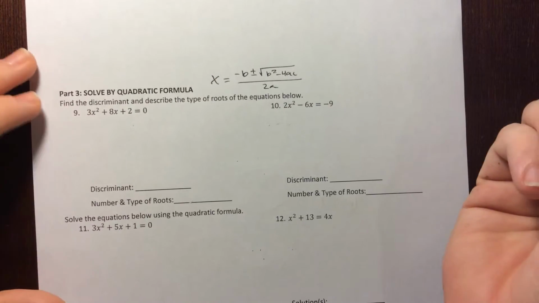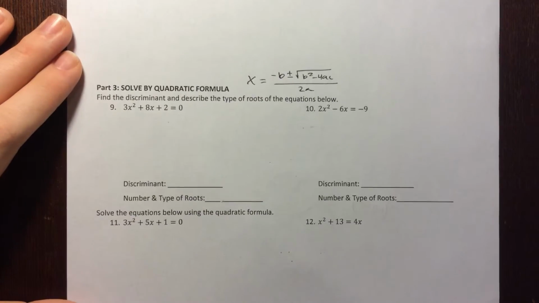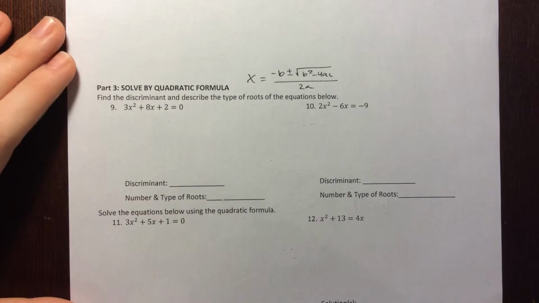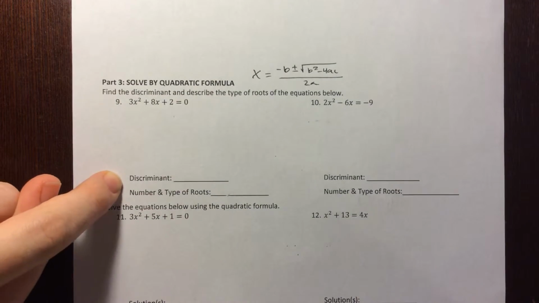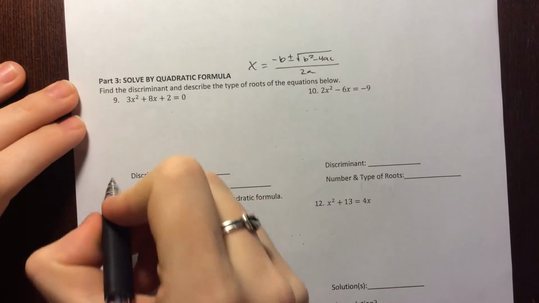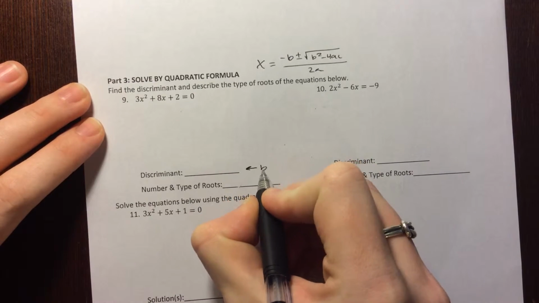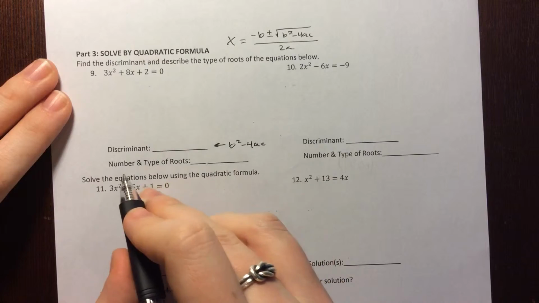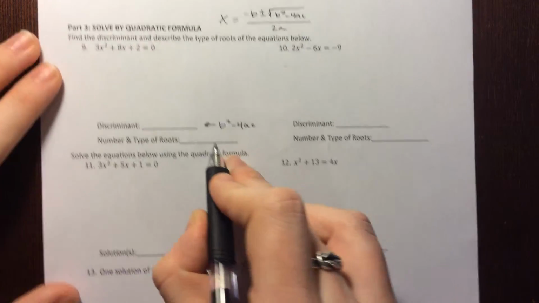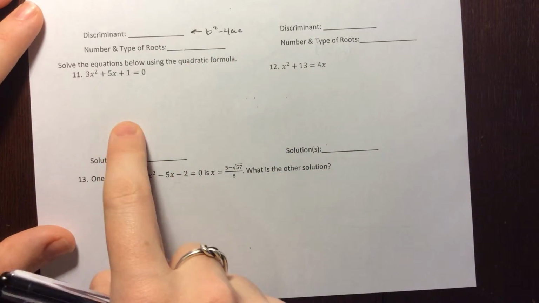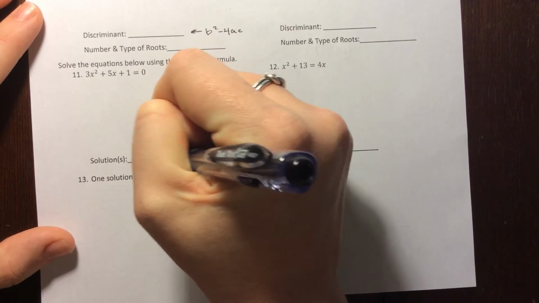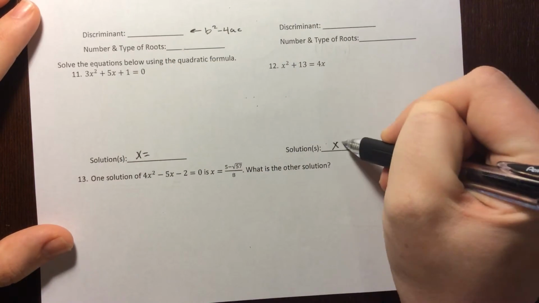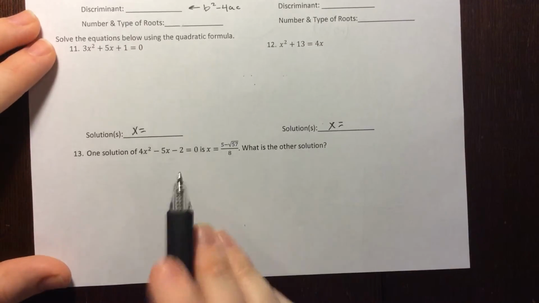You're singing Pop Goes the Weasel in your head because that's how you remember it, right? Because Ms. Elmer's awesome at singing. Discriminant is whatever's underneath the square root, so that's just the b squared minus 4ac part. And then tell me the number and the type of roots you're going to have. Here, it's asking for the solution, so you're actually getting x equals something.